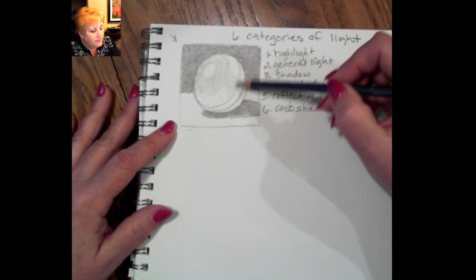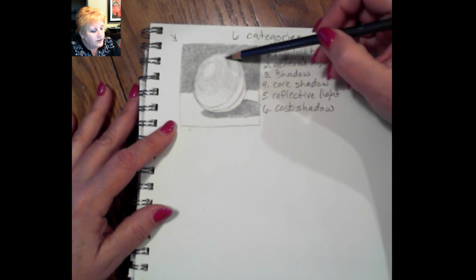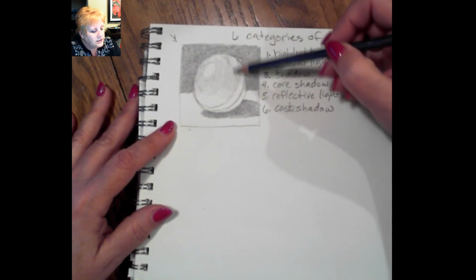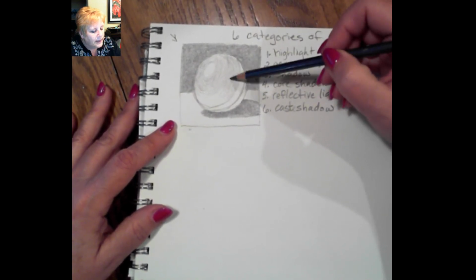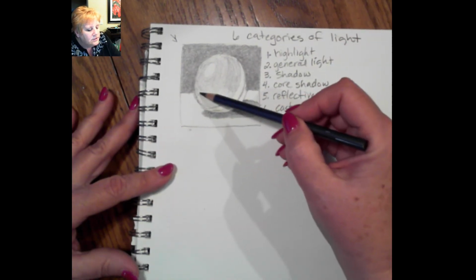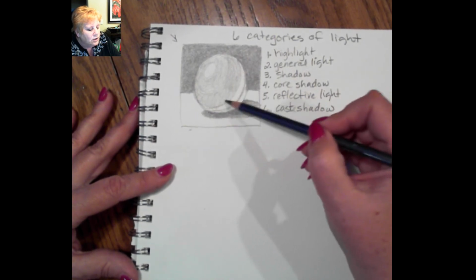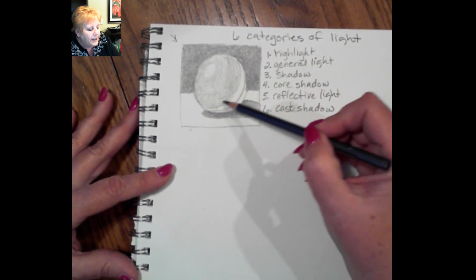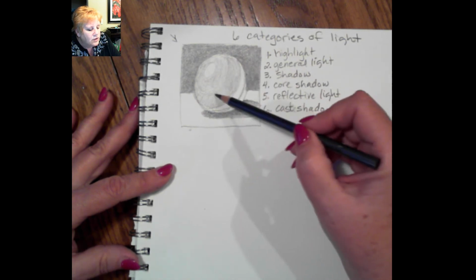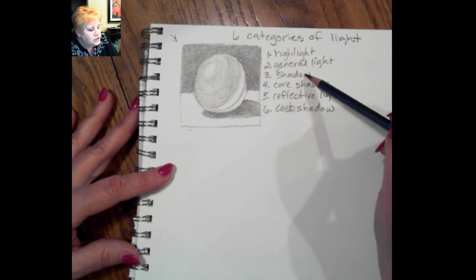So I'm building up the next layer, curving around the sphere and getting just a little bit darker as I get away from my highlight. I'm doing it first in bands so you can see it, but then the goal will be to get darker and darker as I'm going away and not see those stripes. All right, that's number 3, the shadow.